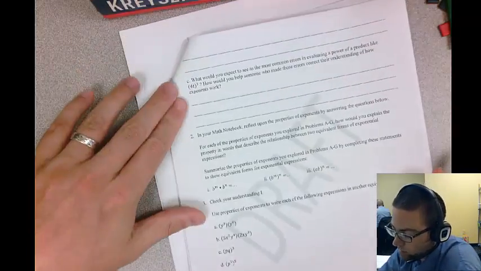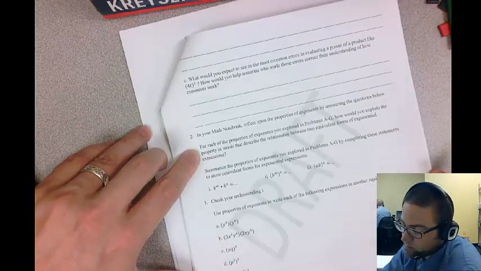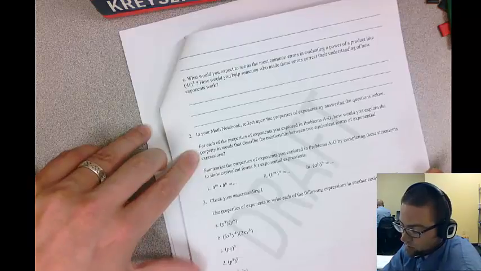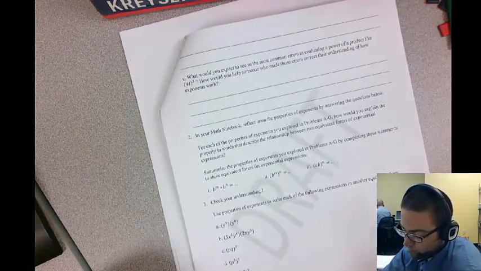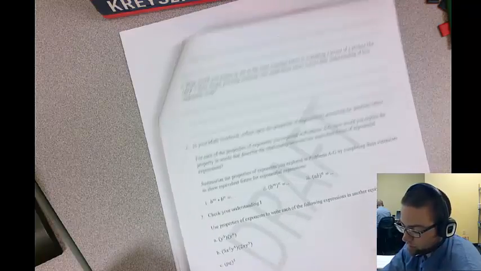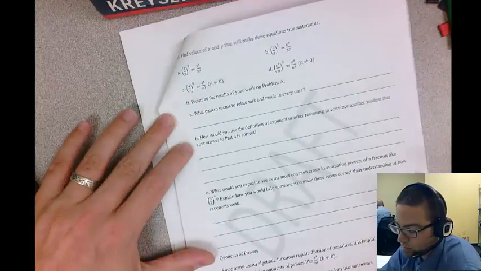Okay, and then write about in your math notebook. Reflect upon the properties of exponents by answering the following questions. So there's a number of problems here that you can do and reflect on in your notebook.